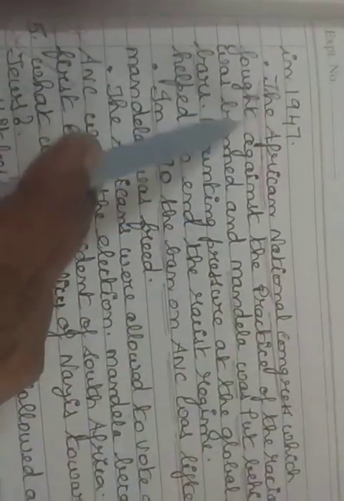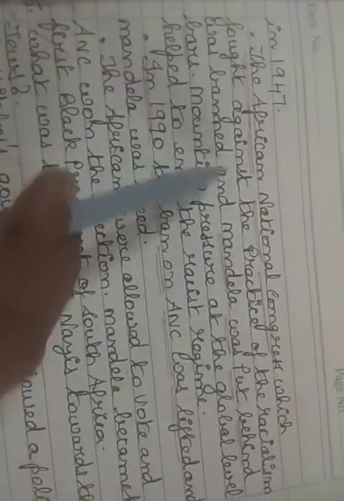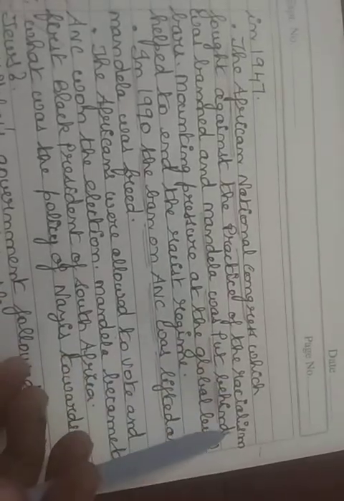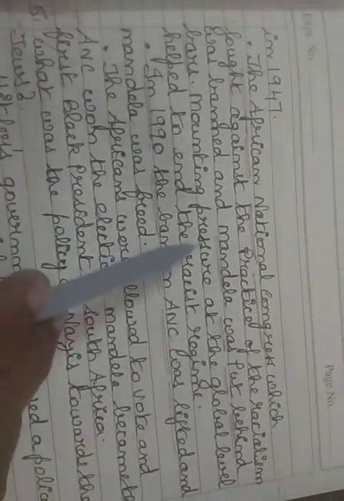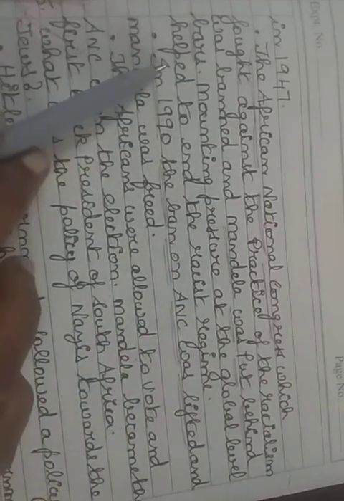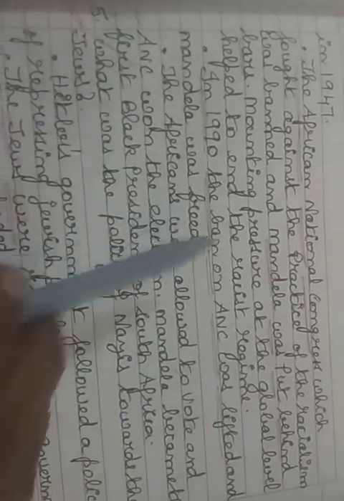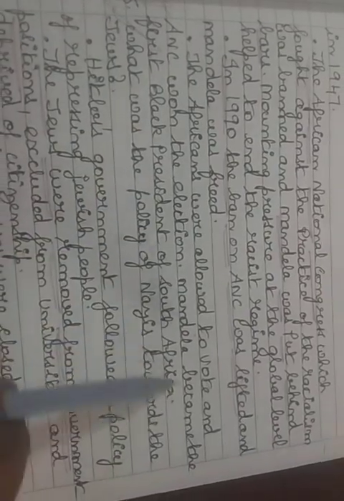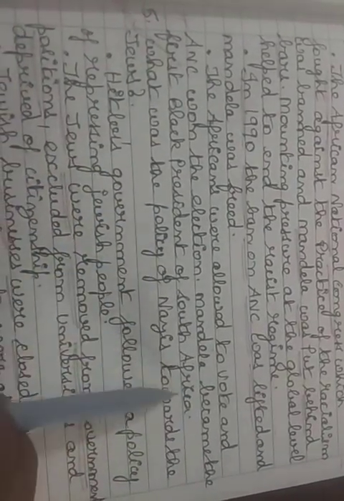Apartheid, meaning separateness, first became the racial policy of the Nationalist Party in 1947. The African National Congress, which fought against the practice of racialism, was banned and Mandela was put behind bars. Mounting pressure at the global level helped to end the racist regime. In 1990, the ban on ANC was lifted and Mandela was free. The Africans were allowed to vote and ANC won the election. Mandela became the first black president of South Africa.